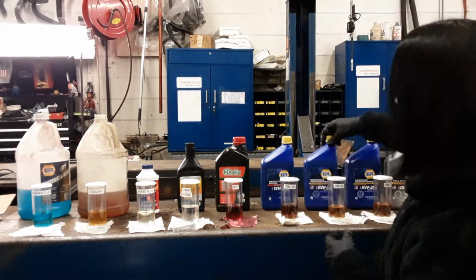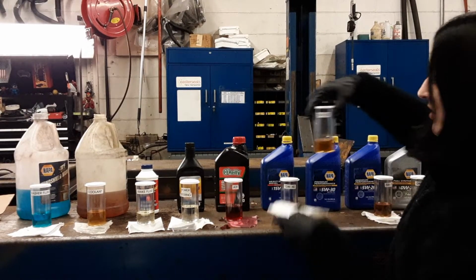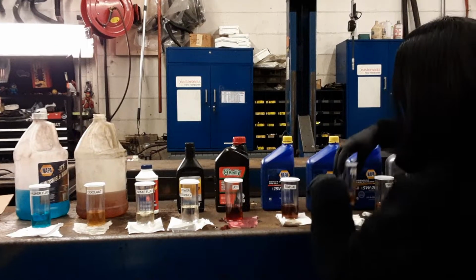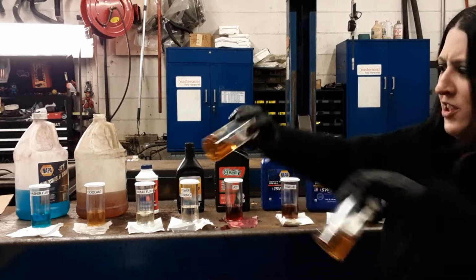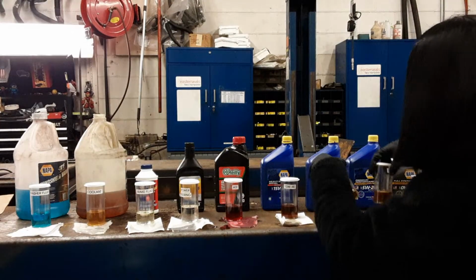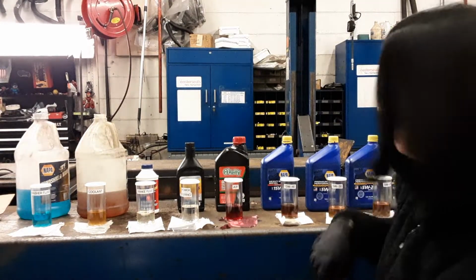Now we have 5W30. As you can see, very, very similar to the 5W20. Almost indistinguishable. Here's the 5W20, here's the 5W30. Very, very similar, just moves a little bit more thickly.